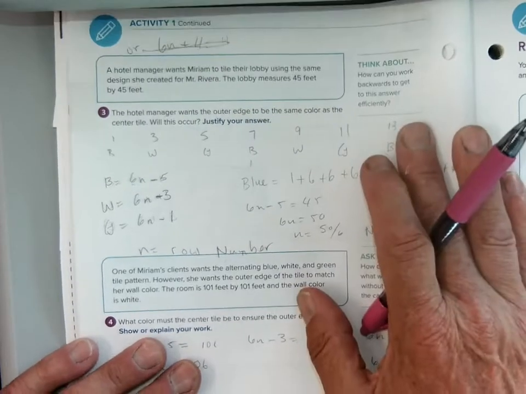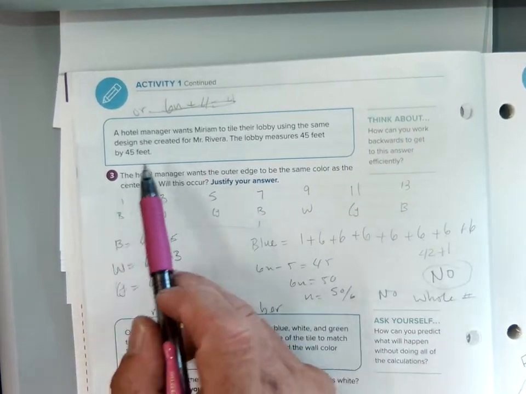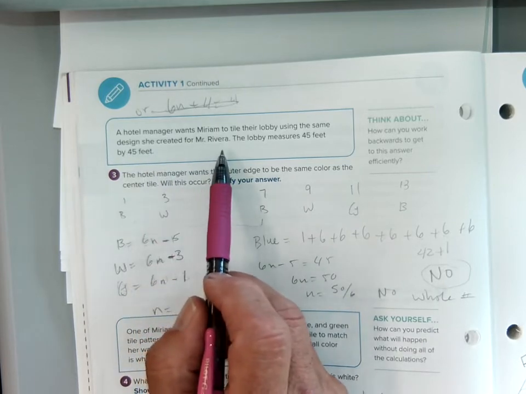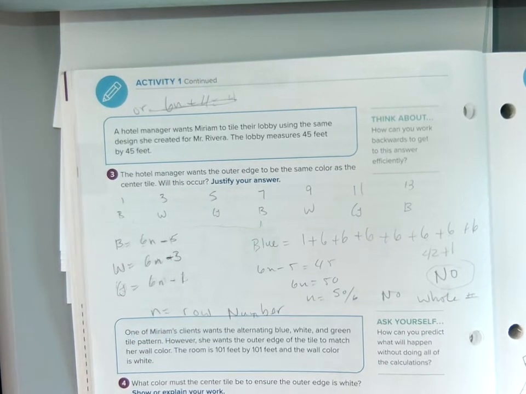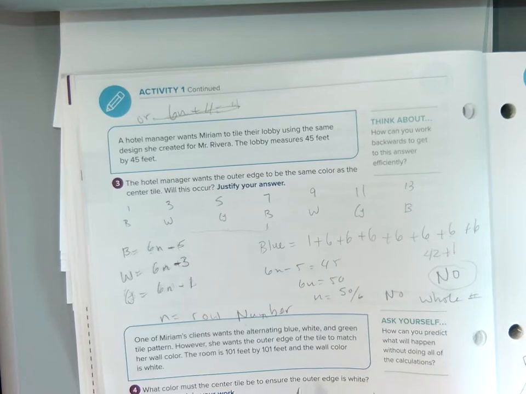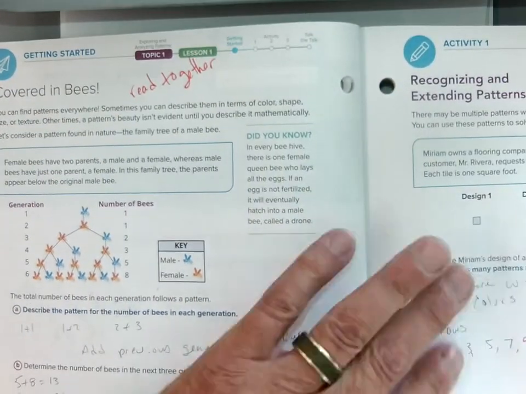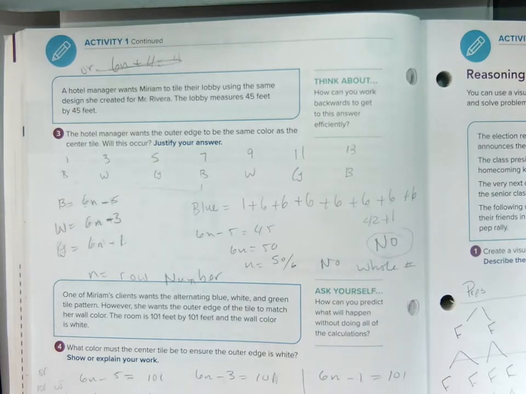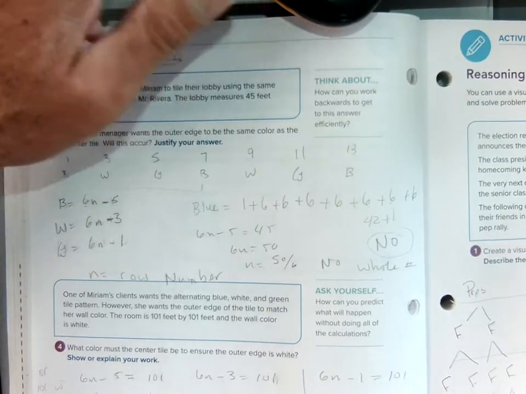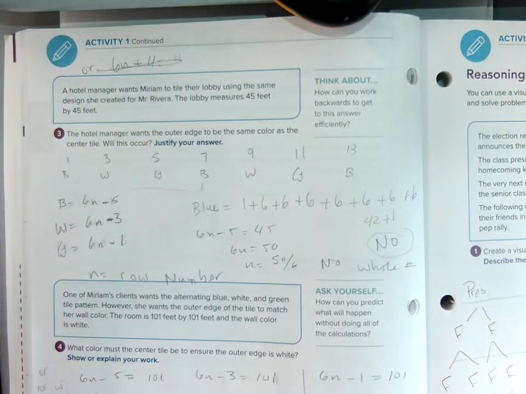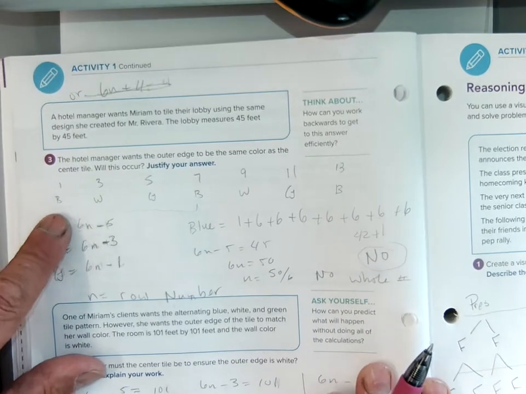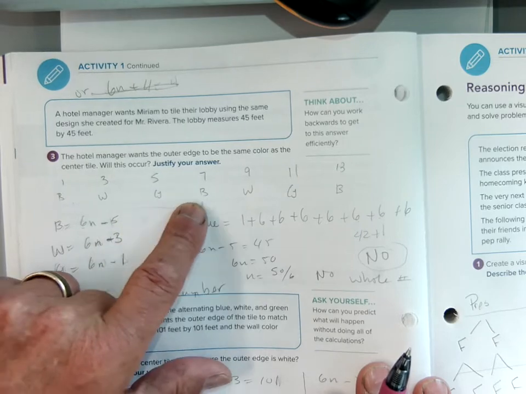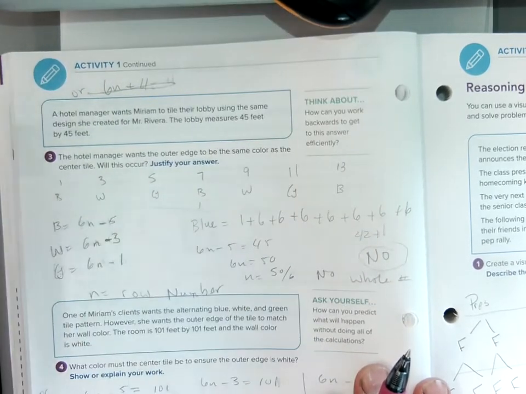A hotel manager wants Miriam to tile their lobby using the same design she created for Mr. Riviera. The lobby measures 45 by 45. So instead of 9 by 9, it's 45 by 45. One thing we could do is draw a picture and work our way backwards, but that would be a humongous picture. So I just made a pattern. I went blue, white, green, blue, white, green, and I saw a pattern.